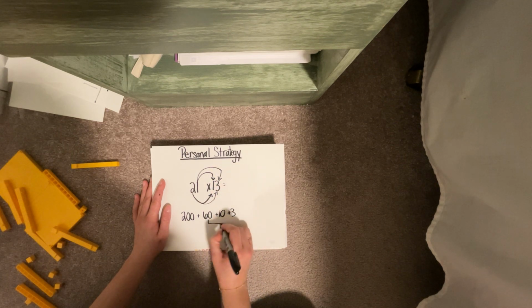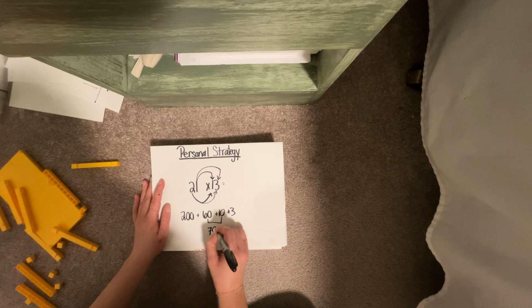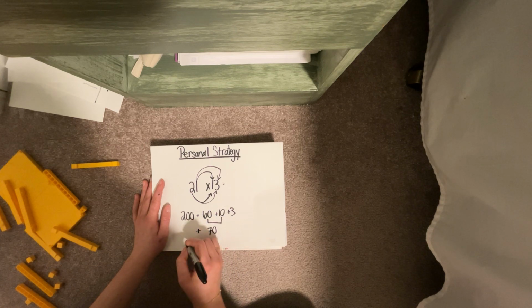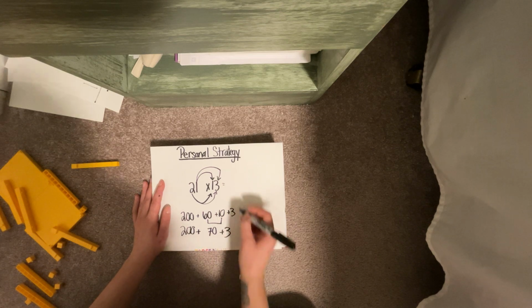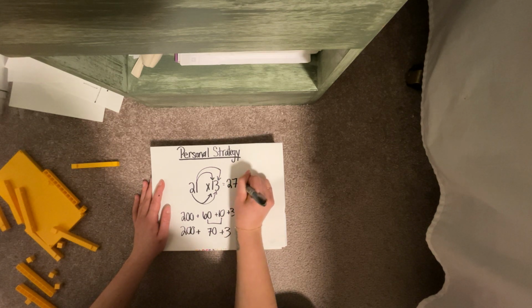So then again, I add these together first to give me 70. 60 plus 10 is 70. Then I add 200 to 70 and 3, giving me 273 once again.